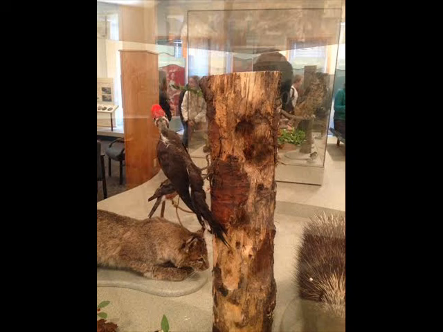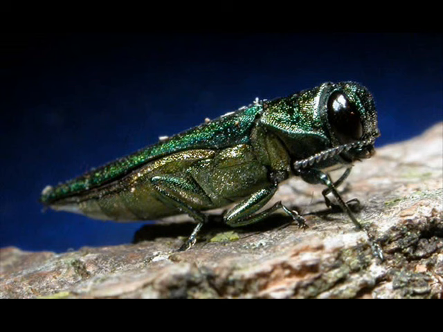The emerald ash borer is also an example of parasitism, a non-mutual symbiotic relationship between species, where one benefits at the expense of the other.